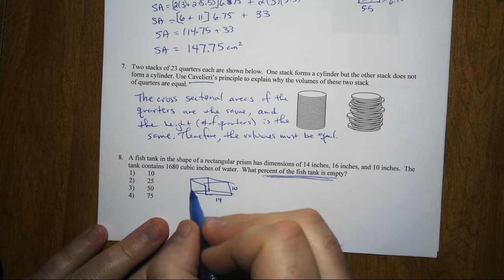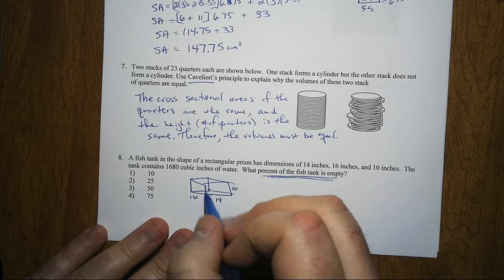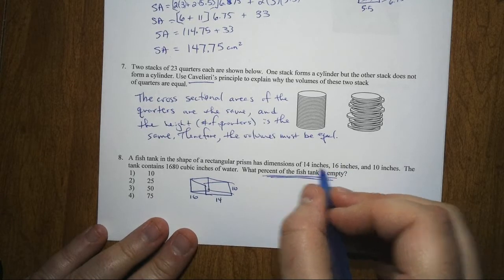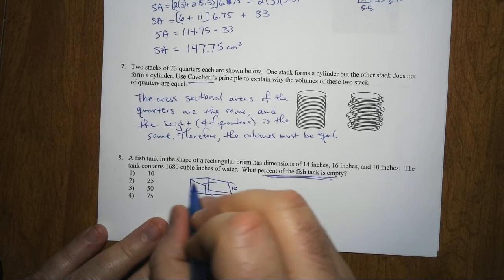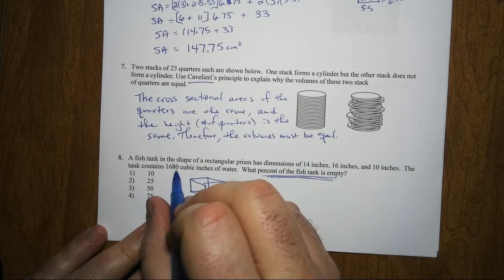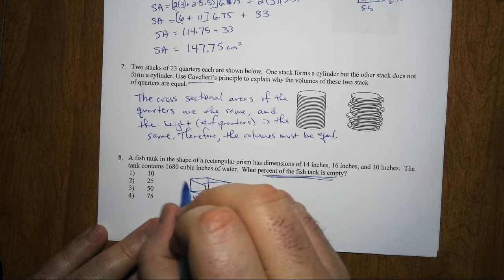So at some point, we've filled it up. We don't know if it's full or not, and the way to tell if it's full is just to check to see what the volume is, right? If our cubic inches of this is equal to 1680, then we're full. So it's at 0%, right? But if our volume is more, let's say it's 2,000, then we know we have a difference.